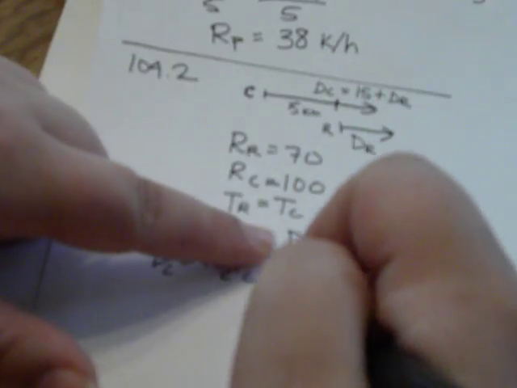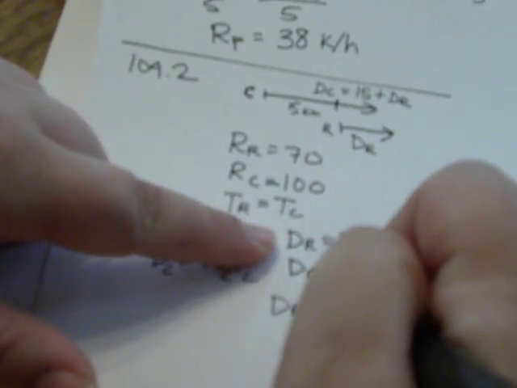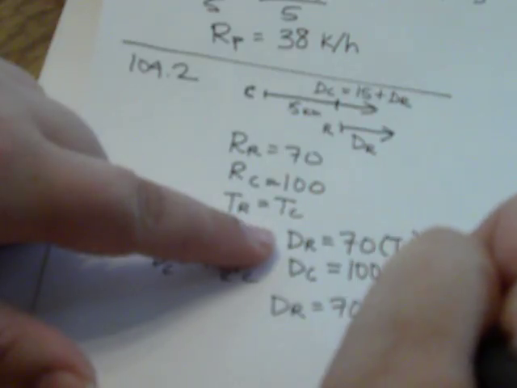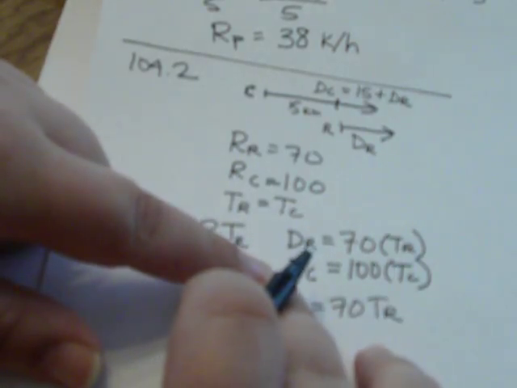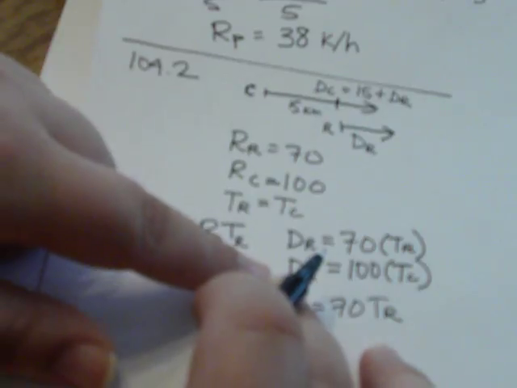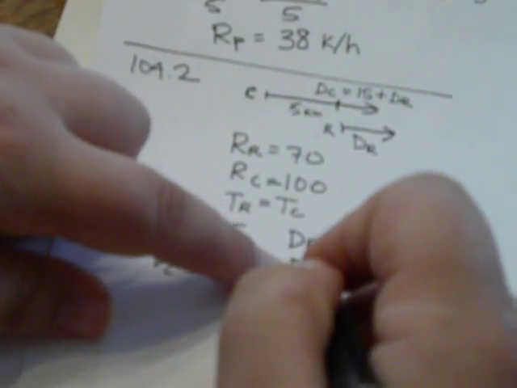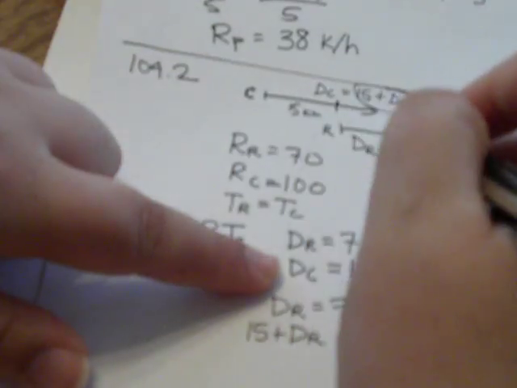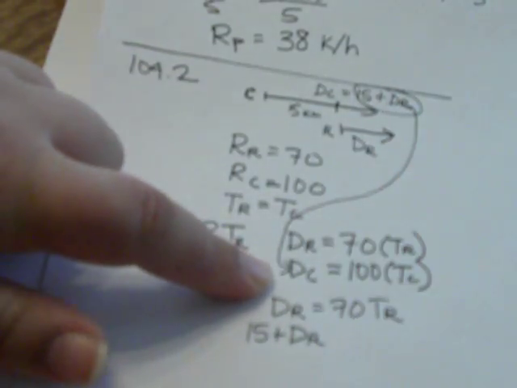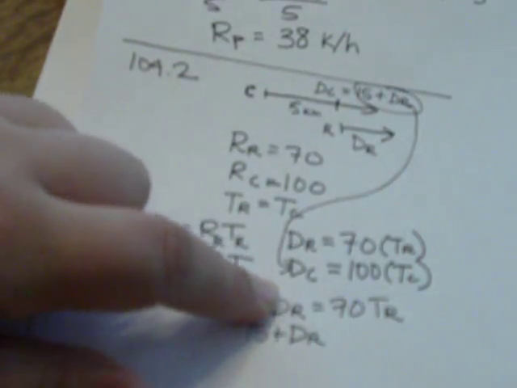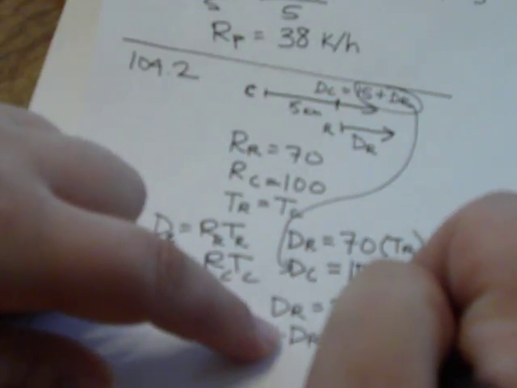So I'm going to bring down D sub R equals 70 T sub R, and then put Charlene in terms of Rachel. Distance of Charlene is 15 plus D sub R, so we're just substituting this piece in for this piece. Then we bring down the 100.